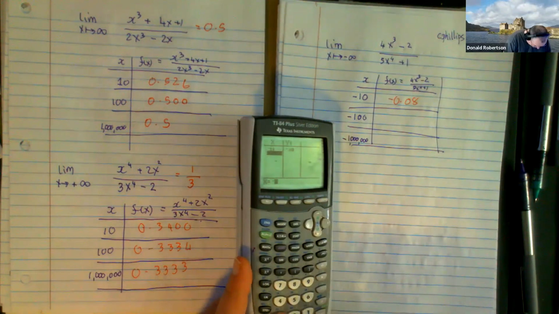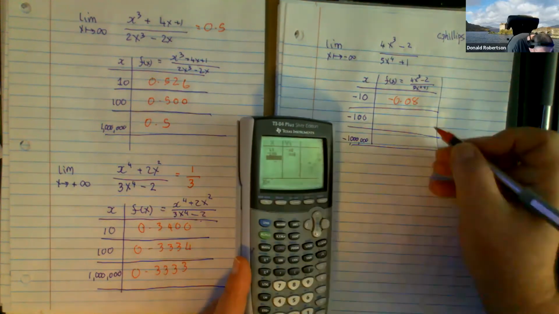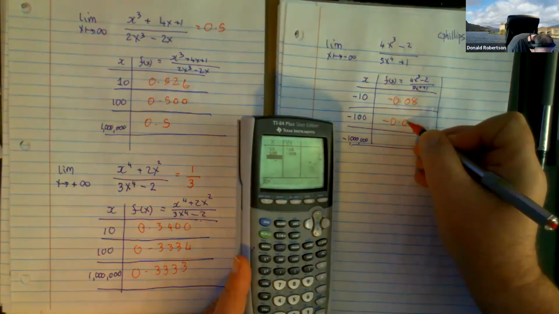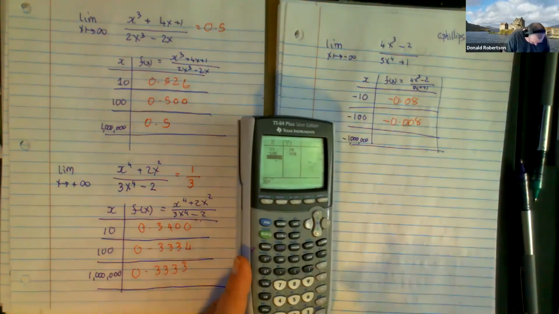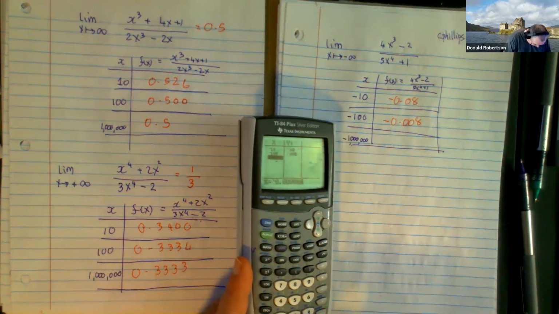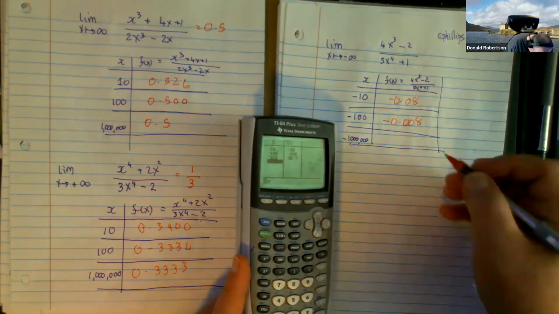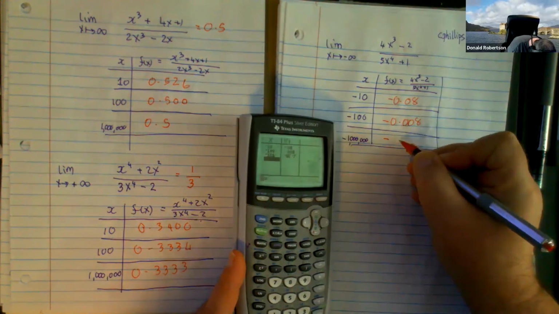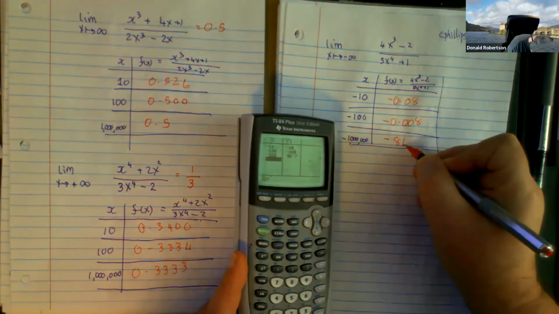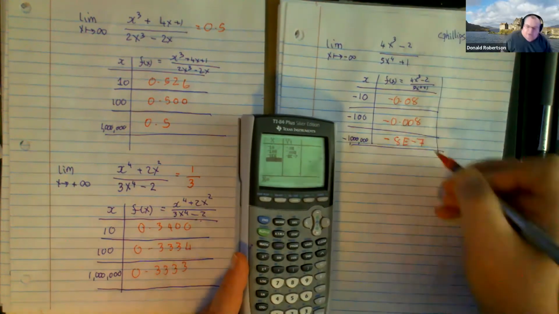Then I'll put in negative 100, and the answer is negative 0.008. And then I'll put in negative 1,123,456, and the answer I get is negative 8E to the negative 7.